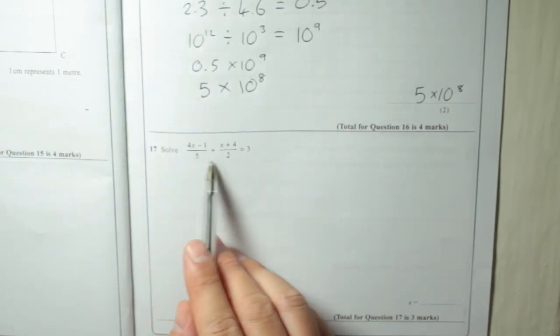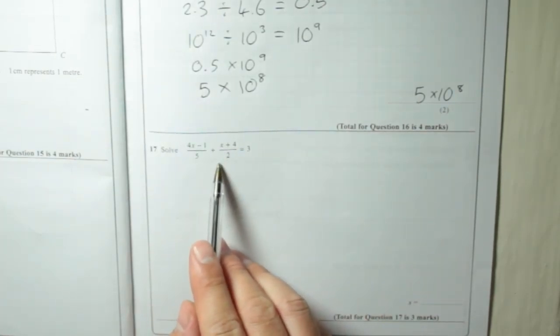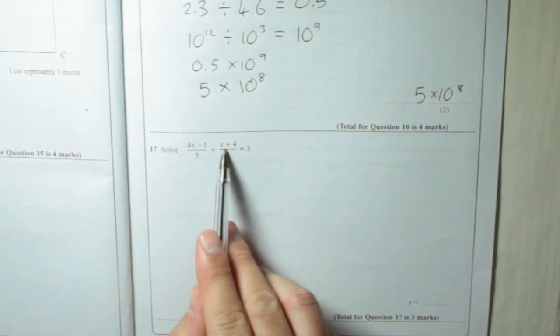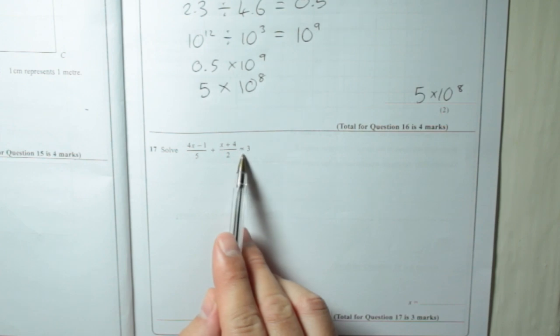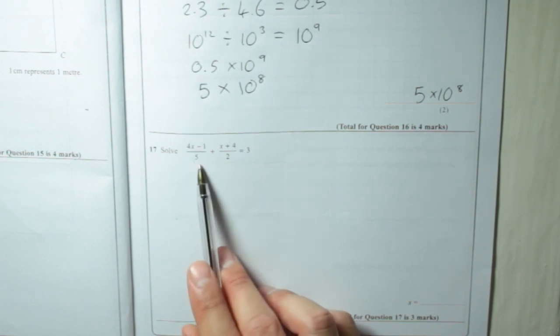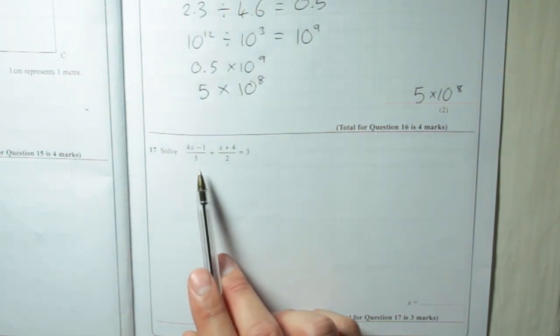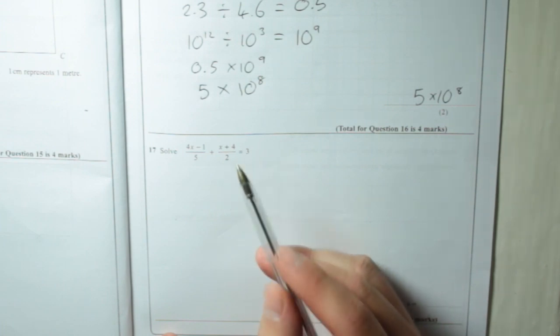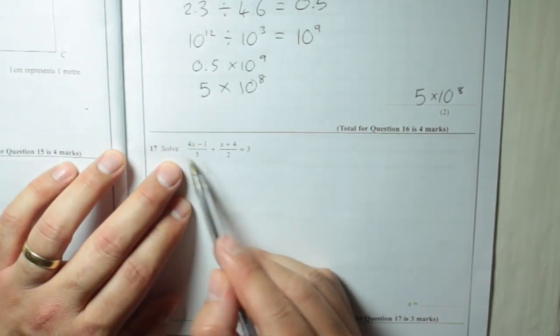Okay, so we've got an equation, a fairly difficult one: (4x - 1)/5 + (x + 4)/2 = 3. Now to solve this, you've got fractions obviously, so what we're going to do is get rid of each denominator one at a time. First, we multiply everything by 5.